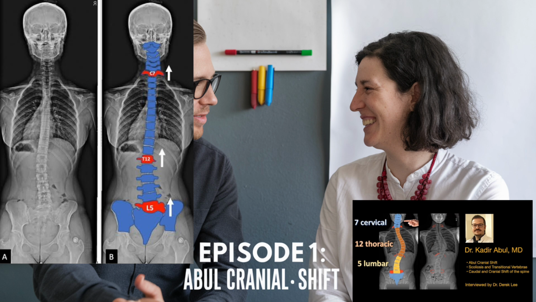Exactly. We've also seen that understanding ACS is crucial for surgeons to avoid wrong-level surgery, and that these seemingly small anatomical variations can impact the entire biomechanics of the spine, highlighting the importance of a holistic approach to spinal health. Couldn't have said it better myself.